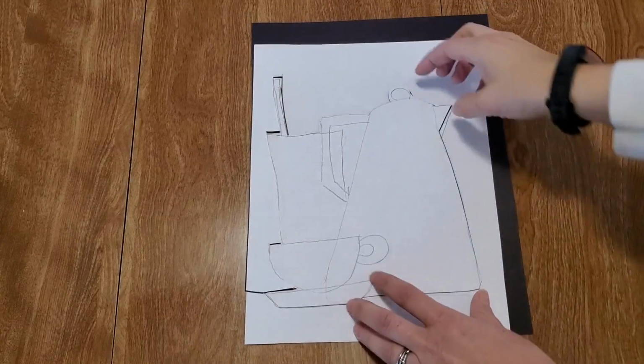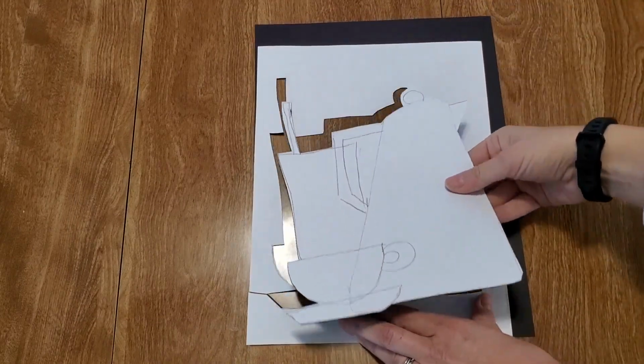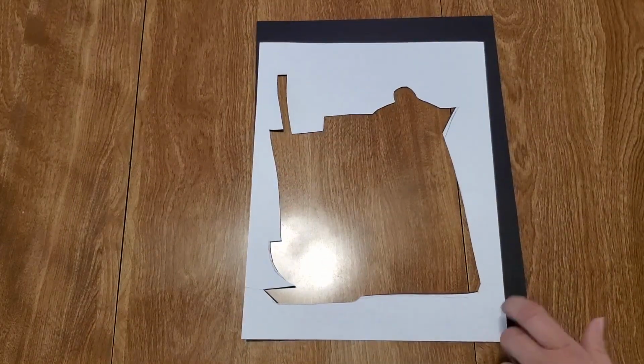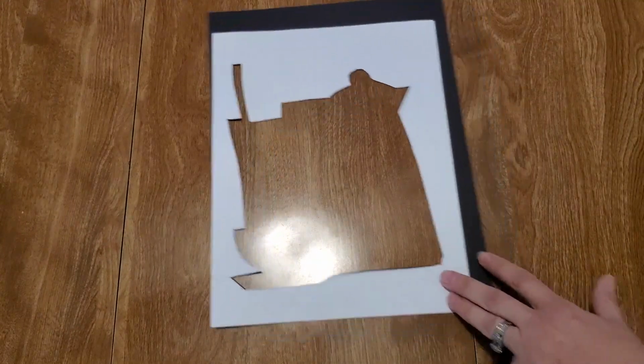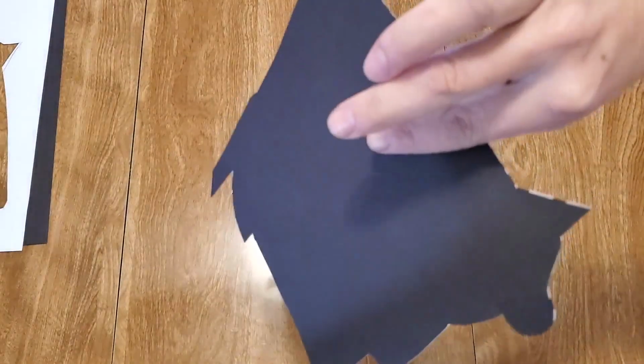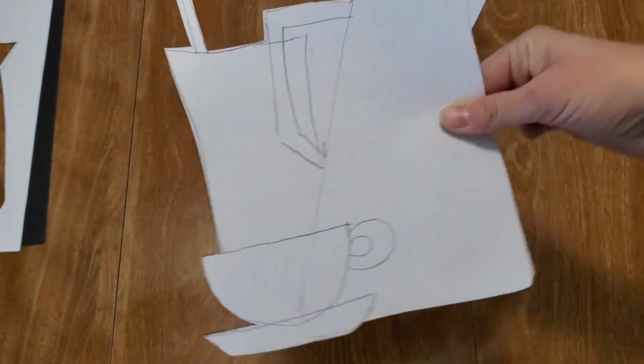Now your outer shape should be cut. You should be able to lift it out. You want to keep this negative space. So this is the positive space, this is the negative space. We want to keep this. So I'm going to set that aside, and I'm going to keep this pinched together.